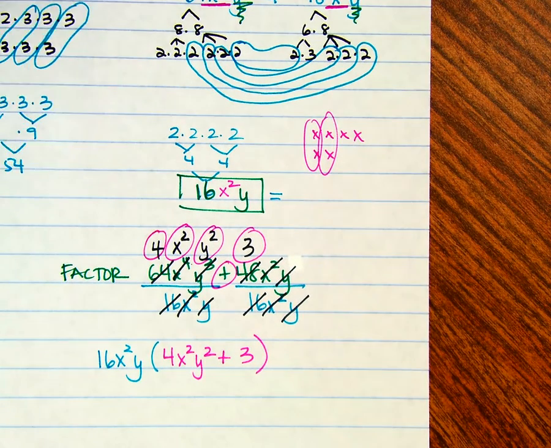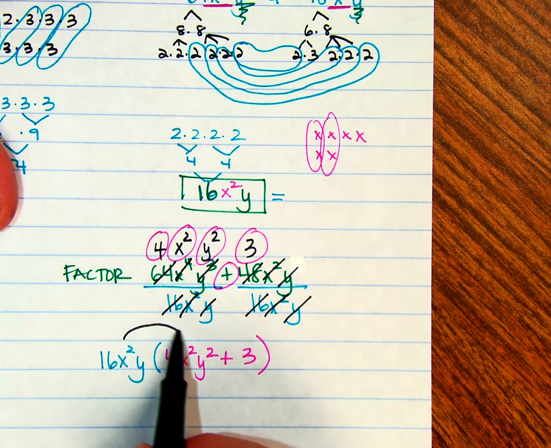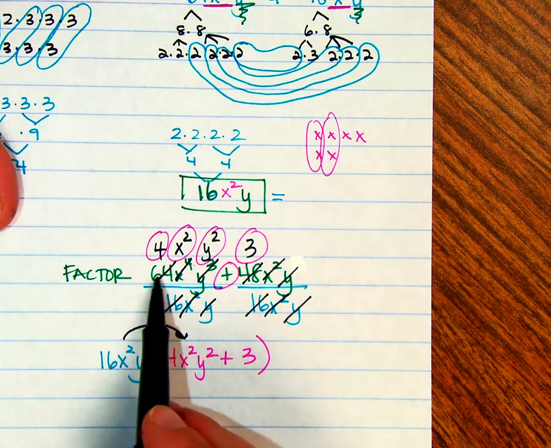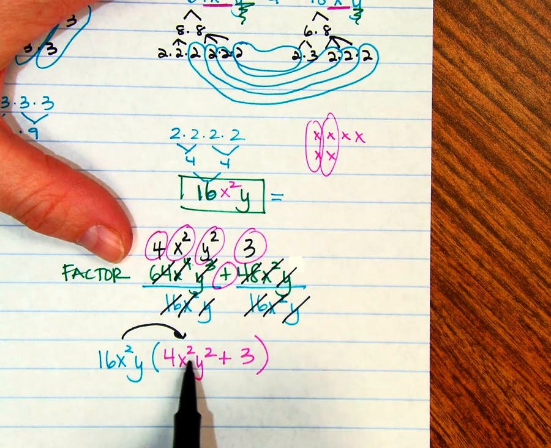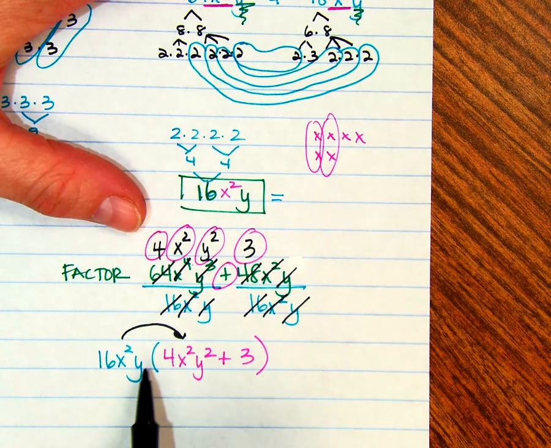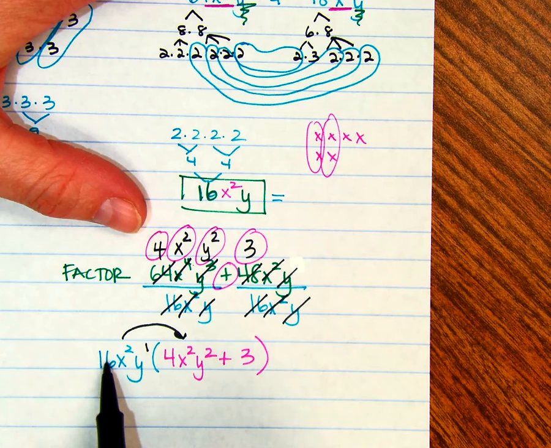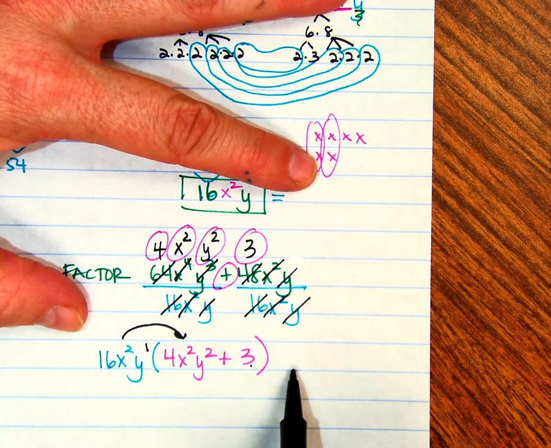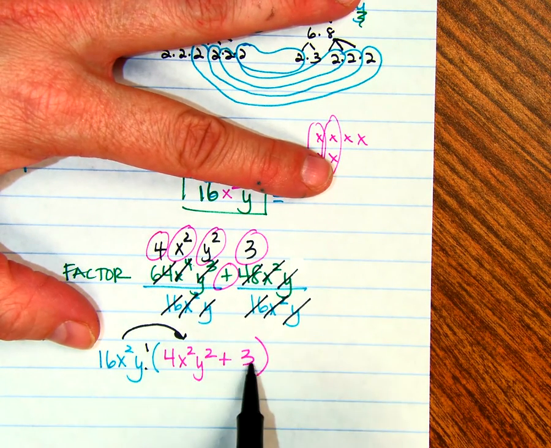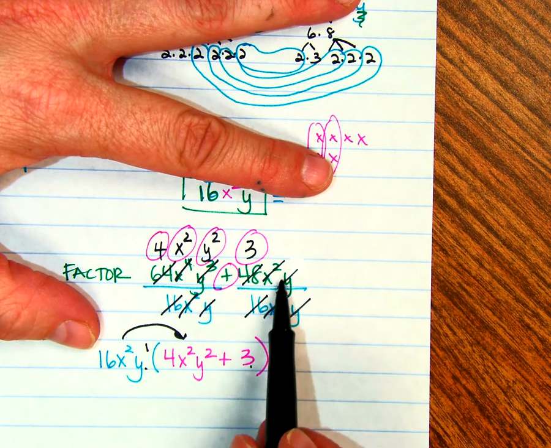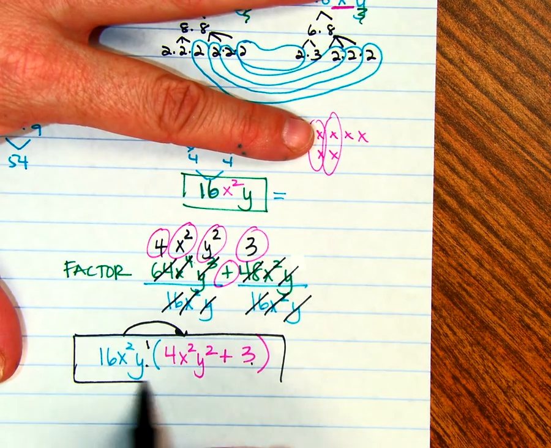And the way that you check to see if this is correct is by going back and doing the distributive property. So 16 times 4 is 64. Yep, that's what I started with. X squared, I add the exponents, gives me x to the 4th. Understood 1 gives me y to the 3rd. Plus 48. Now notice I'm out of variables here. You can't just leave these hanging. They have to come with it because it's all of this times 3. So you're going to have to bring the x squared and the y along for the ride. So this is what it would look like if I asked you to factor it.